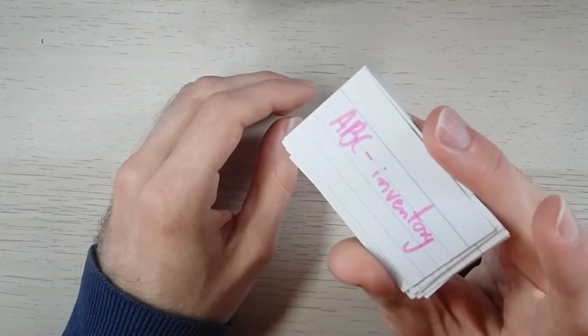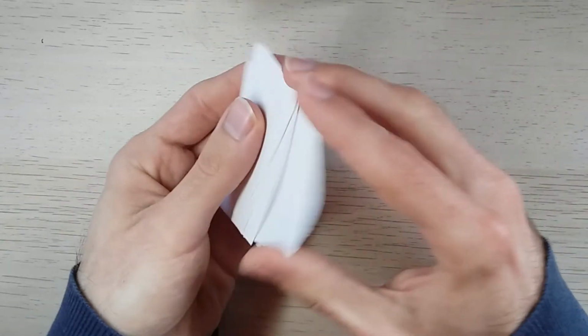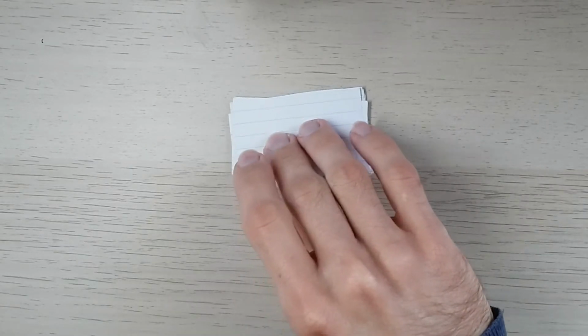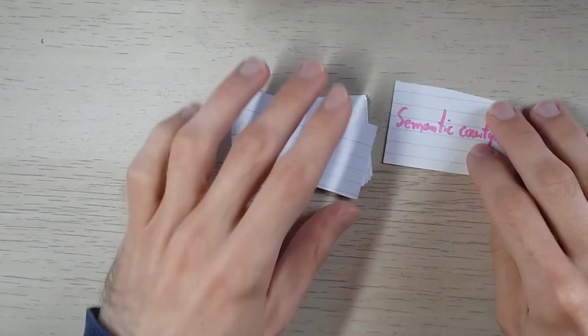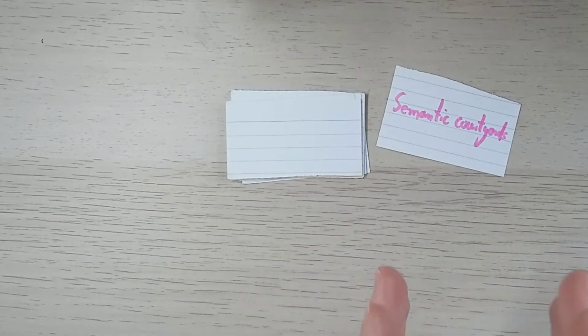So if I take all of the cards and I shuffle them, just like playing cards, I can then draw one from the top, and this will tell me the thinking technique which I should be working with right now.